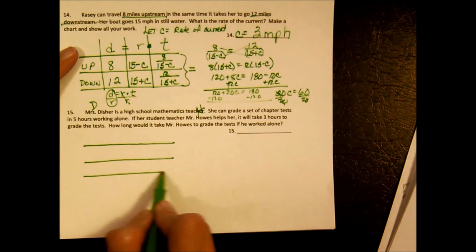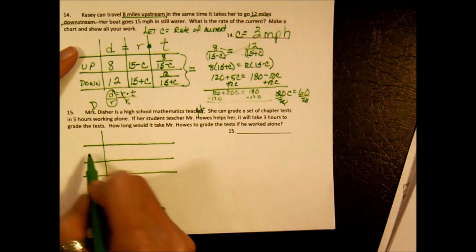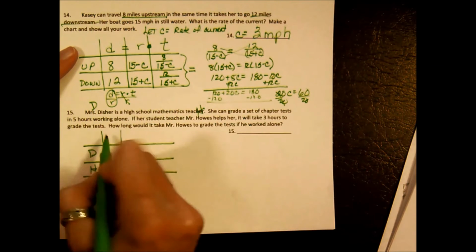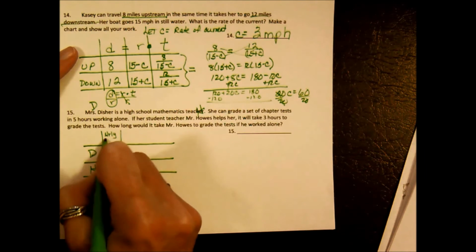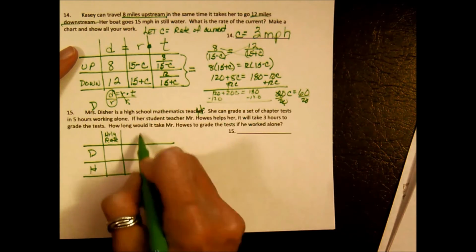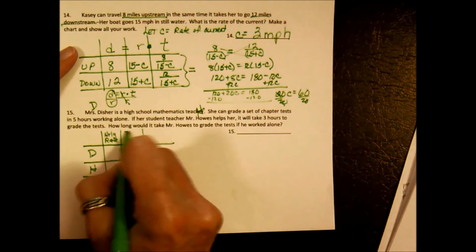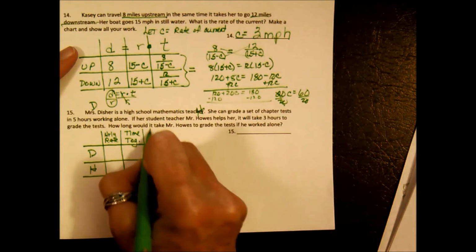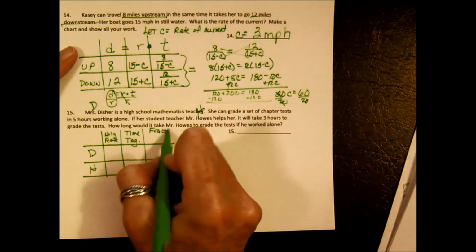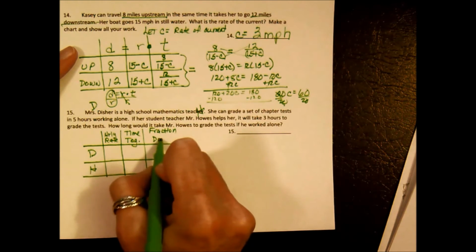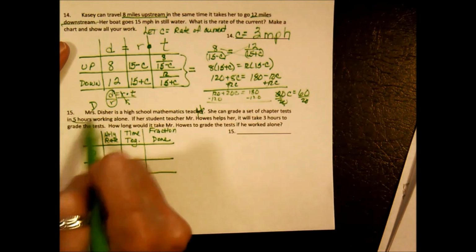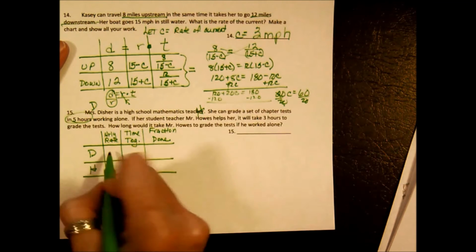Here I have Mrs. Disher, Mr. Howells. This is their hourly rate. This is the time it takes them working together. And this is the fraction of the job done by each one. Now, alone, it takes her 5 hours. So in 1 hour, she has 1/5 done.